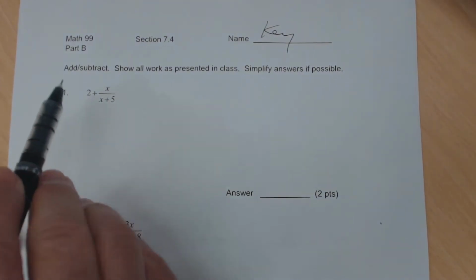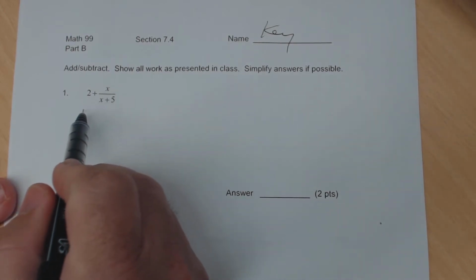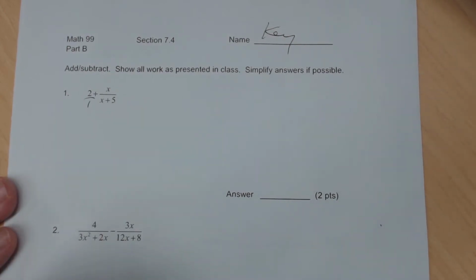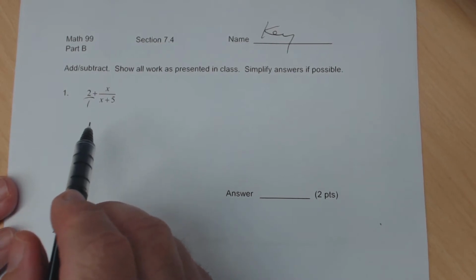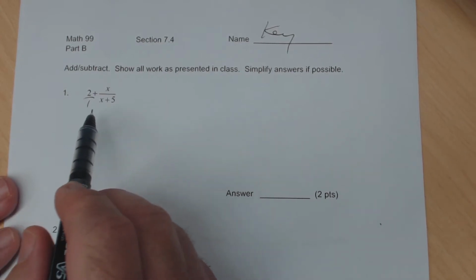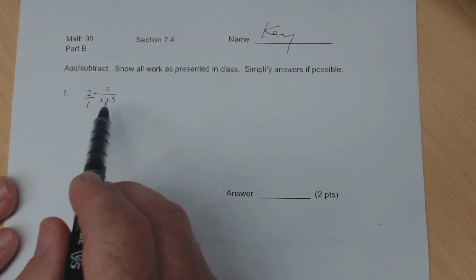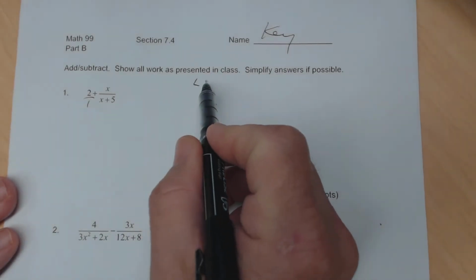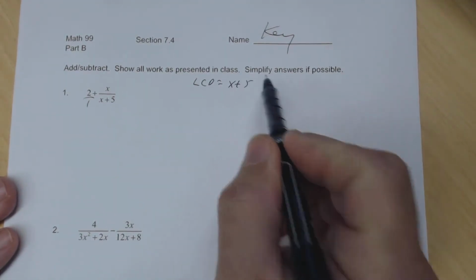Okay, so number one, notice that these are two rational expressions. You can write this as 2 over 1, just like this. And the first thing you want to do is factor the denominators before finding the LCD. So this denominator is a monomial, that's just 1. This denominator I can't factor, that's just x plus 5. So the LCD is going to equal x plus 5.